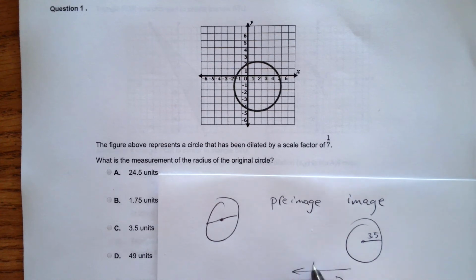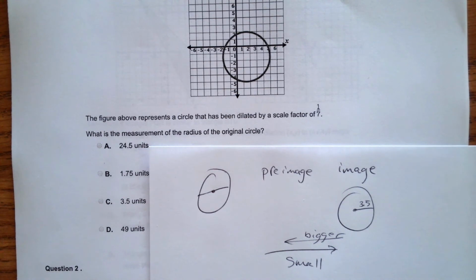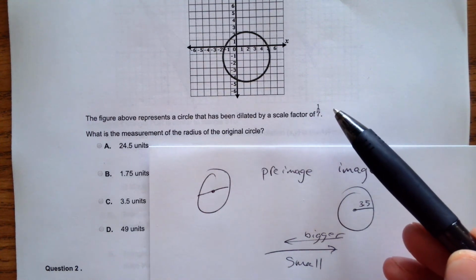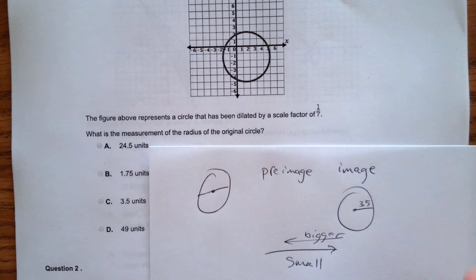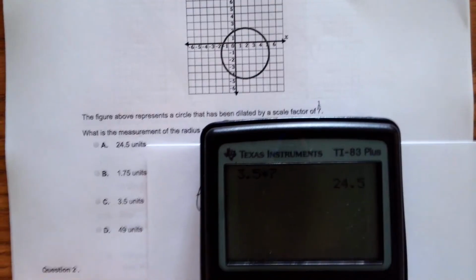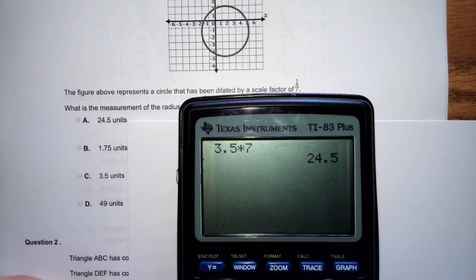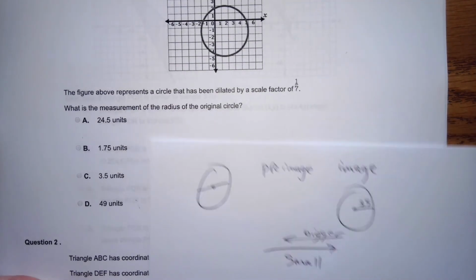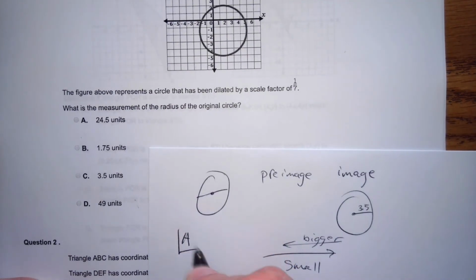To go backwards, I would get bigger, right? To go backwards, I would have to not divide by 7. What do you think you'd have to do? Multiply by 7. So what do you get if you multiply by 7? 3.5 times 7. Oh, you guys can't see that, can you? 24.5, that's A. So the answer to number 1 is A.